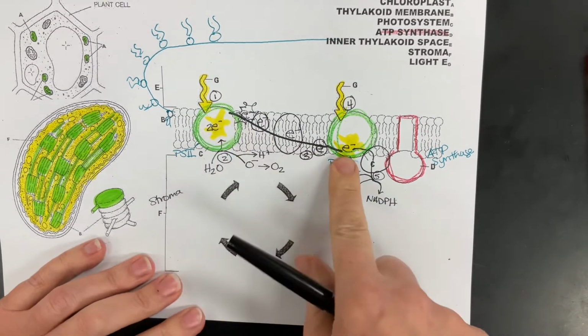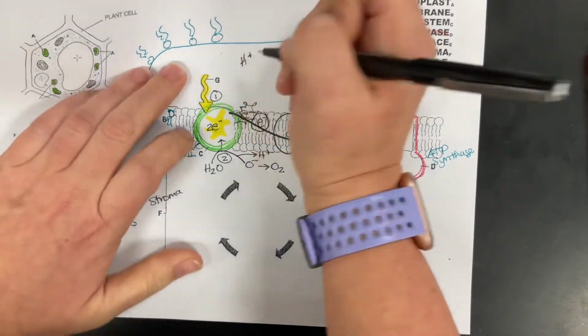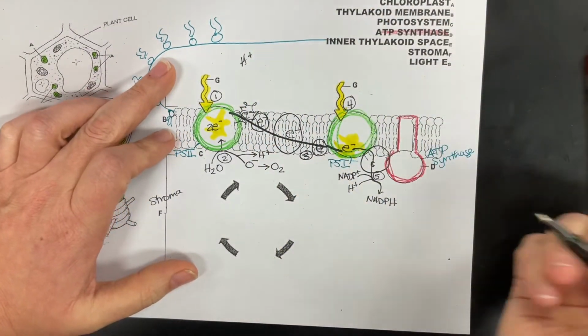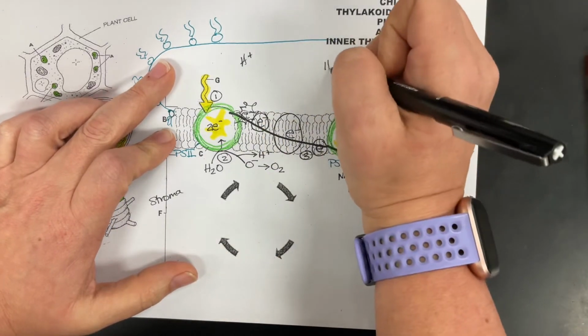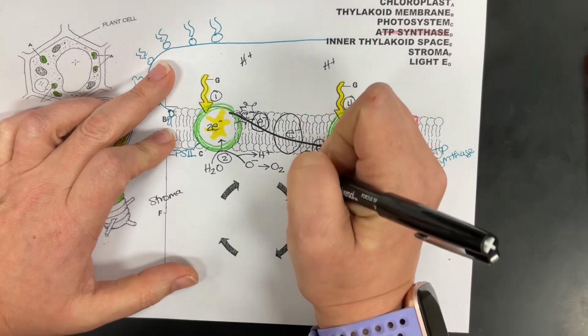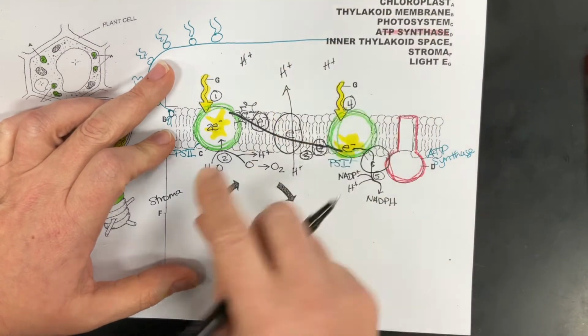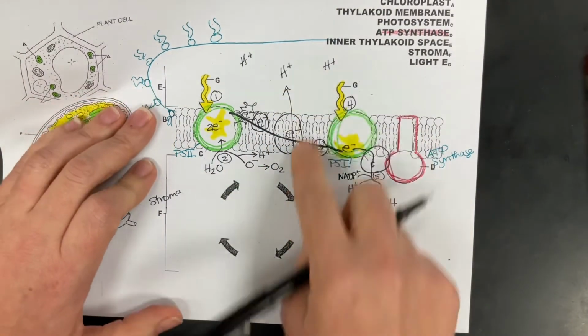While we were in step 3, we had just naturally some hydrogens in here, okay? But we also have some of these hydrogens that are down here that are going to go through, and for every electron that is moved down, we have hydrogens building up.